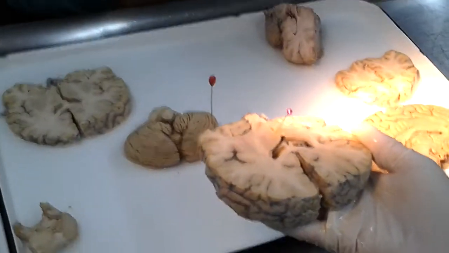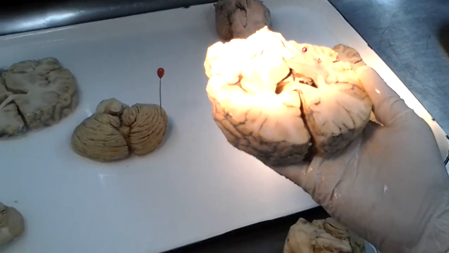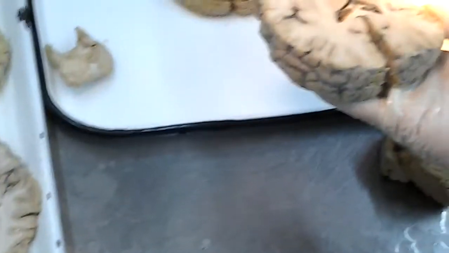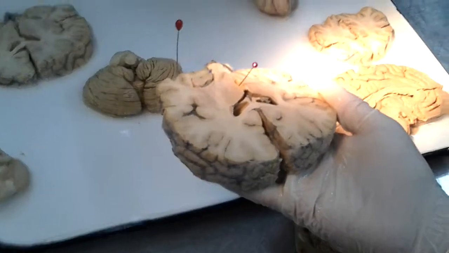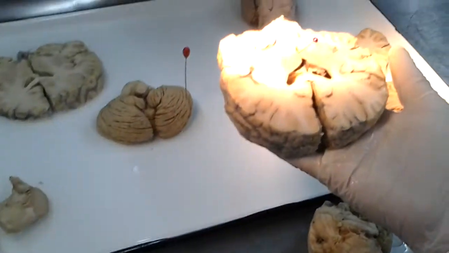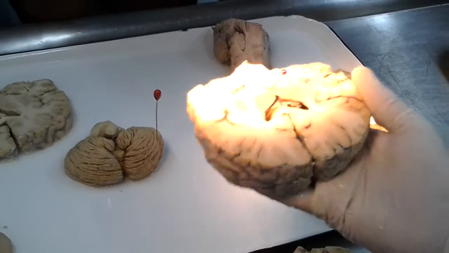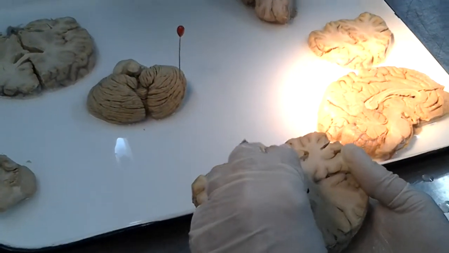So this is the what? The posterior commissure. Nothing wrong with that. Connects what? Pretectal nuclei. The what? Pretectal nuclei. Okay, very, very good. That's the posterior commissure. Alright, let's look at a couple more things here now.